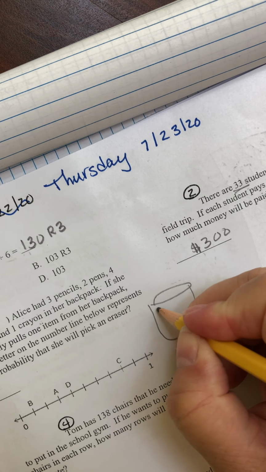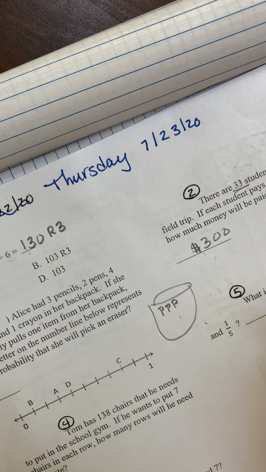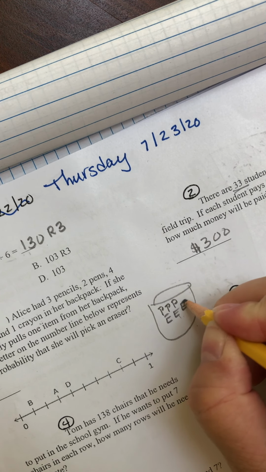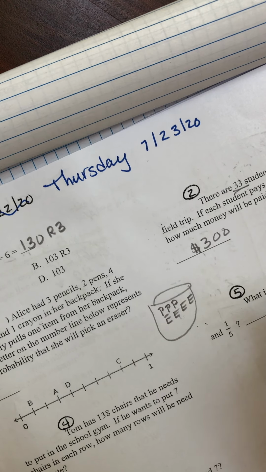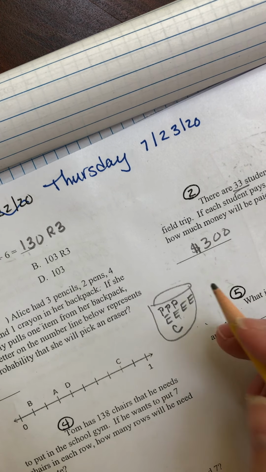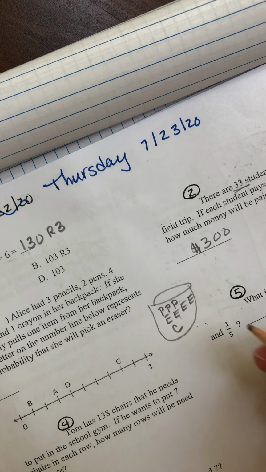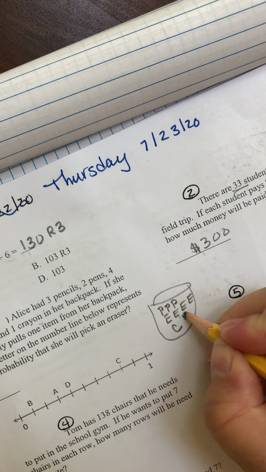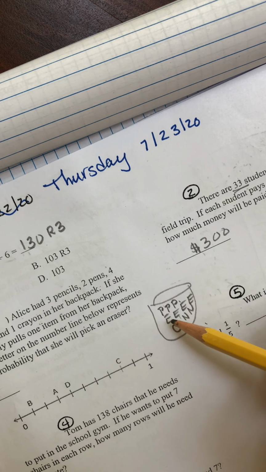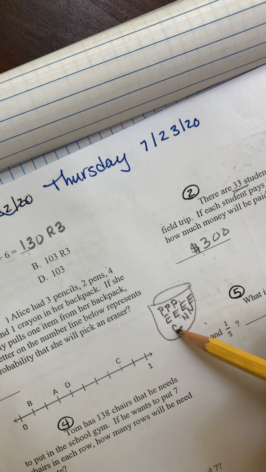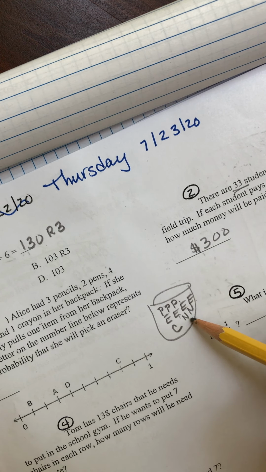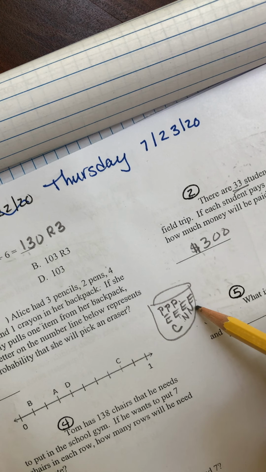Okay, so here's my pencils. 3 pencils, 4 erasers, and 1 crayon. Oh, 3 pencils, and then we had 2 pens too. So I'm going to put an N for pens. All right, so 3 pencils, 1, 2, 3, 4 erasers, 1 crayon, and 2 pens. I think we're right.